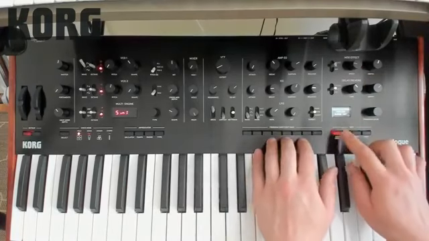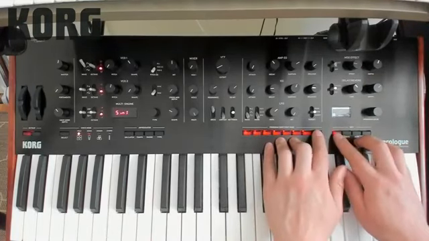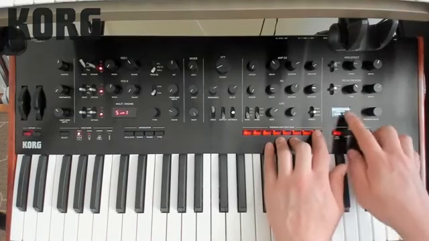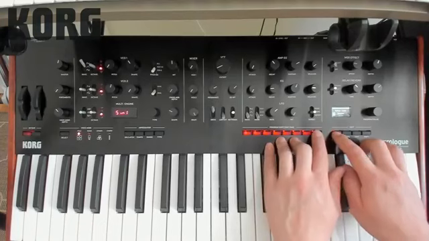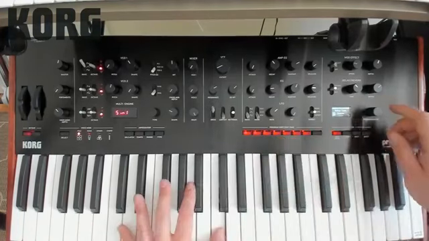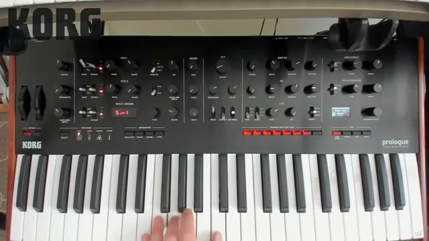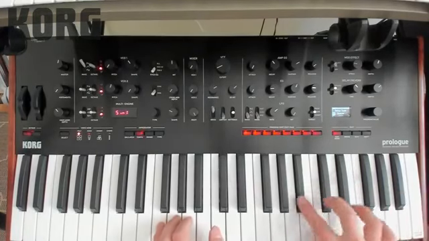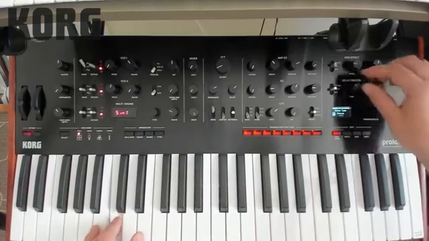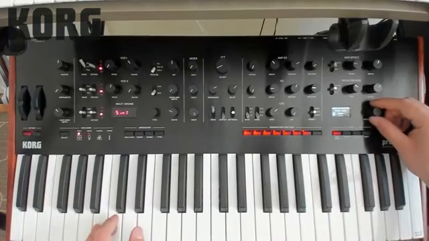And we can change our type of delay by going into edit mode and making sure we're in program edit, right? We can page through these here. Program edit, go to effects, navigate to our delay type, and let's choose, let's go through some of the delay types.